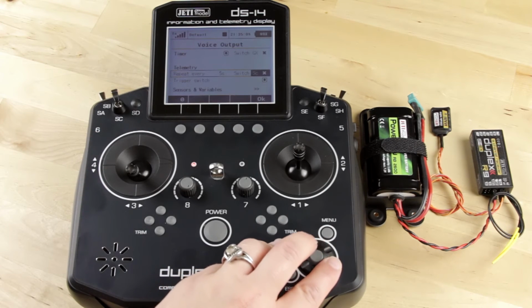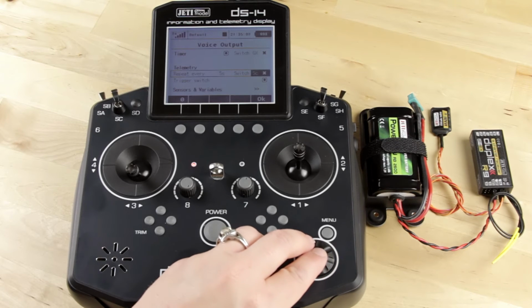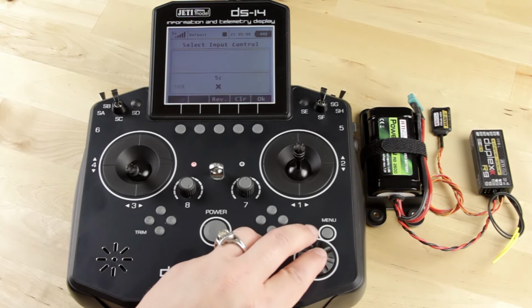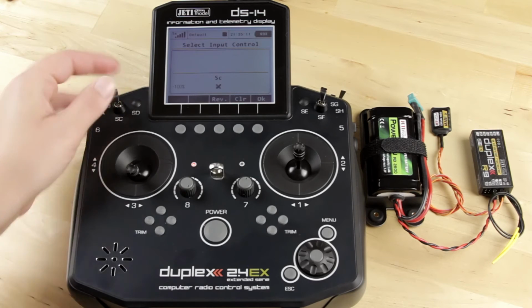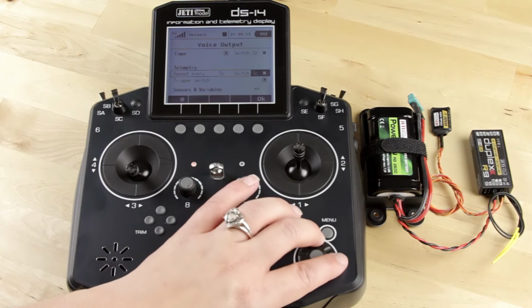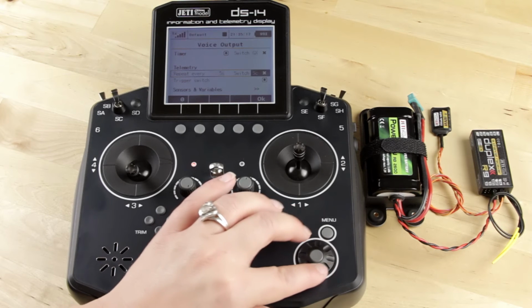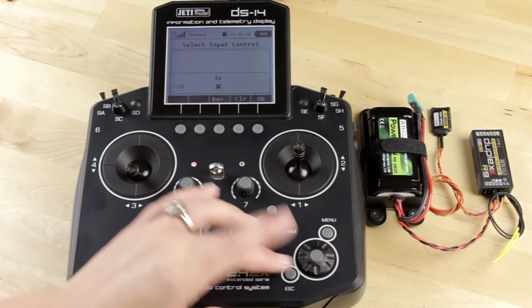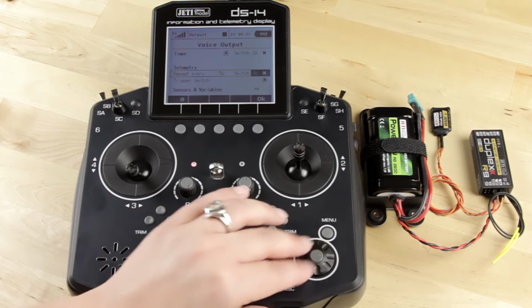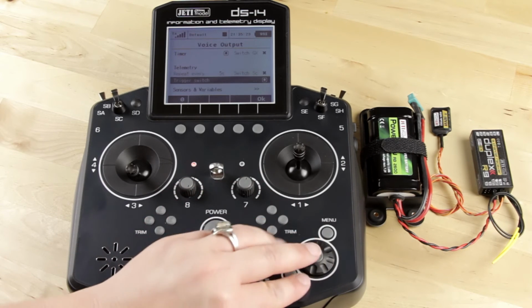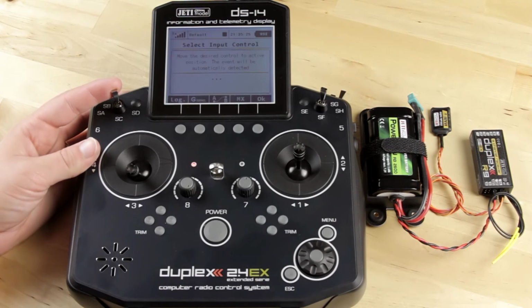Okay. Now I want to make my trigger switch the same. SC, okay, just make sure that's good. There we go. I want to make my trigger switch the same button.